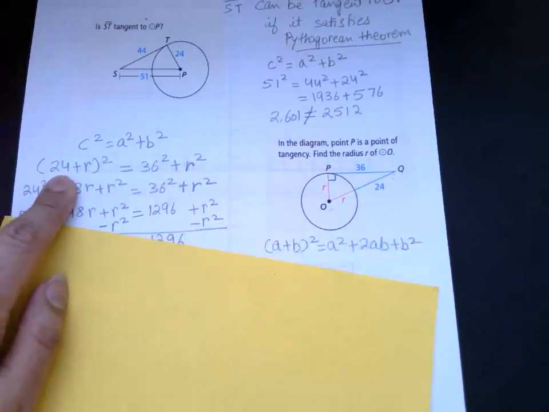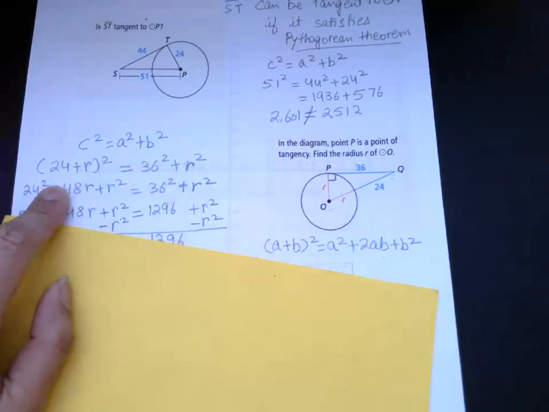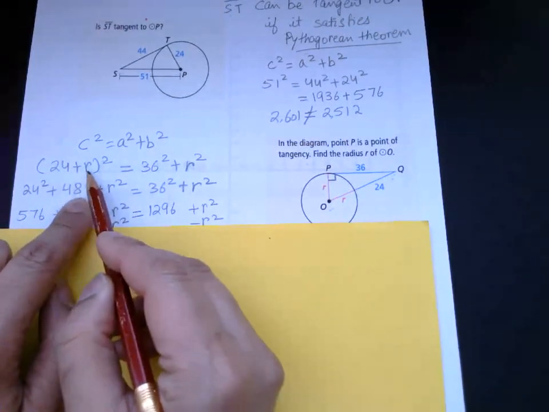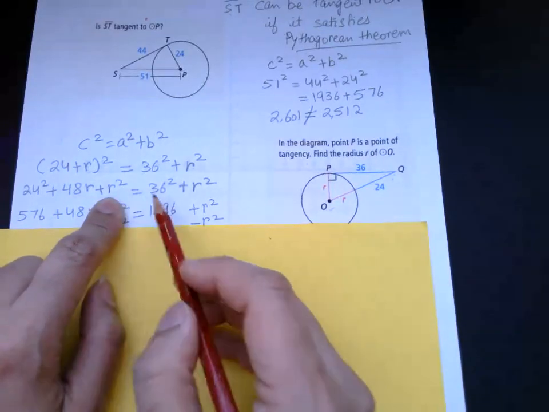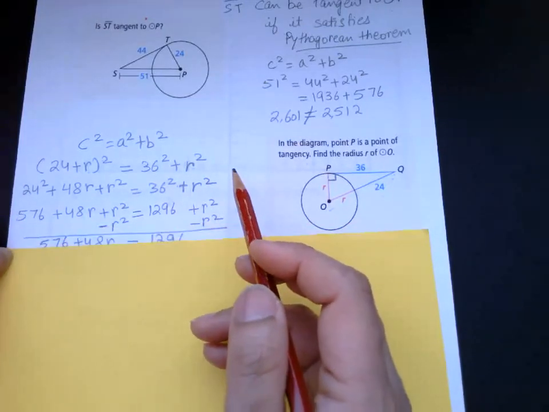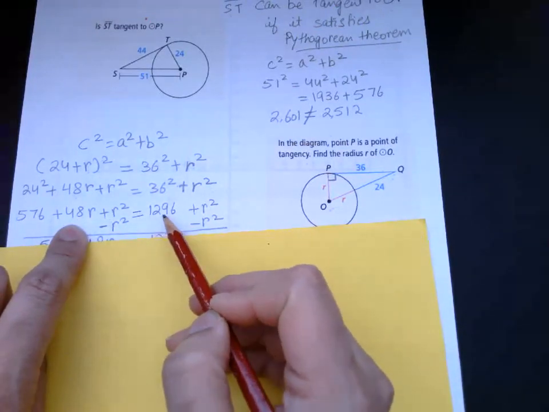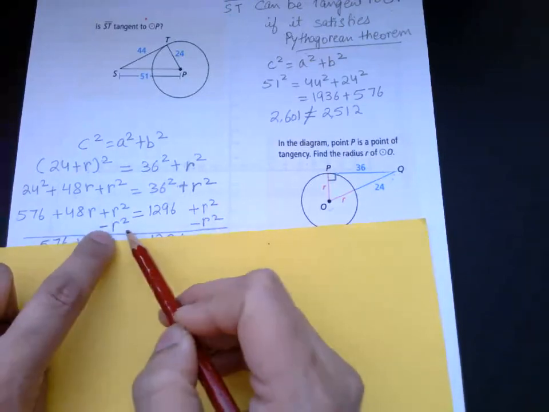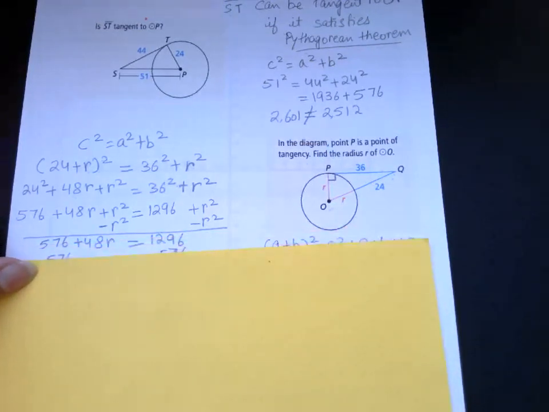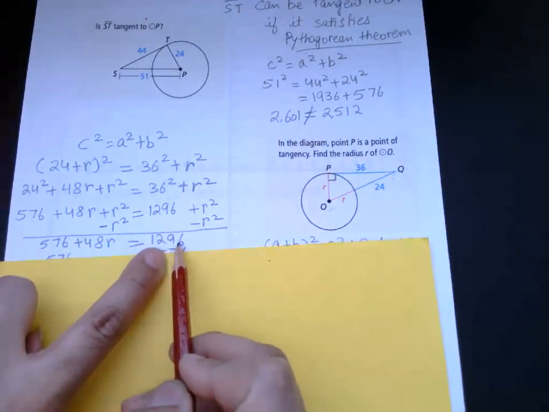If you apply a plus b whole squared, which is a squared plus 2ab plus b squared, it will give you 24 squared plus 48r plus r squared is equal to 36 squared plus r squared. If you simplify it further, it will give you 576 plus 48r plus r squared is equal to 1296 plus r squared. I subtracted r squared from both sides to simplify it further, and to isolate my variable. I got 576 plus 48r is equal to 1296.